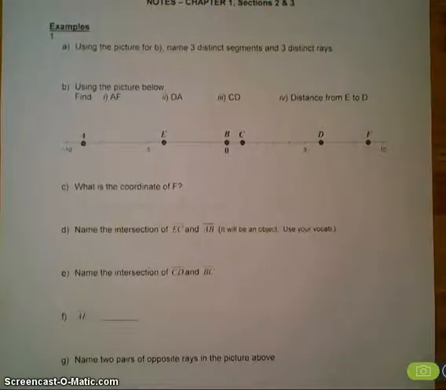Okay, here's page 9, but we're going to actually stop this video here, and we will continue in the next video for page 9 and 10, the examples for all of this measuring segment business.